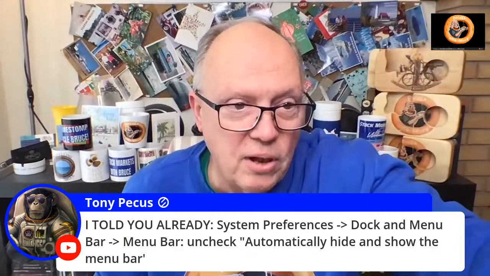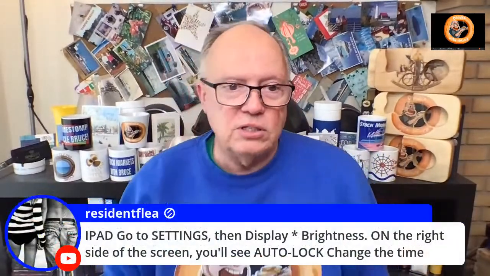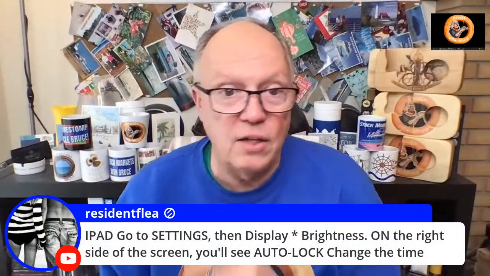If I called Apple Help, it would have taken me an hour on hold to get to it, or maybe somebody would have called me back tomorrow. Resident Fleet says: on the iPad, go to Settings, then Display & Brightness on the right side of the screen. You'll see Auto-Lock, change the time. That's another project over there.